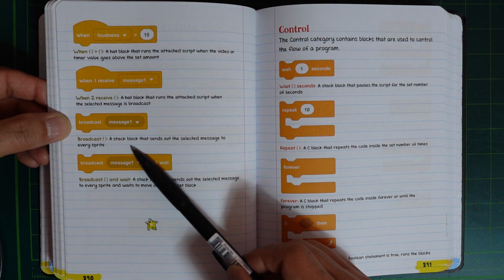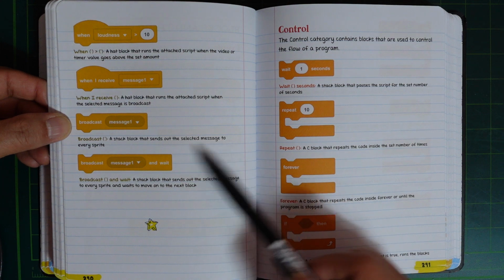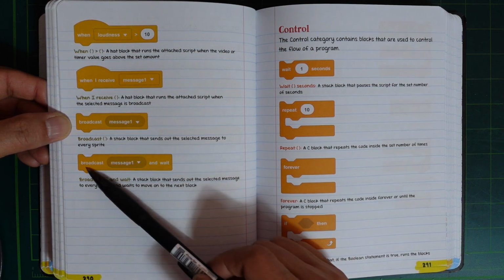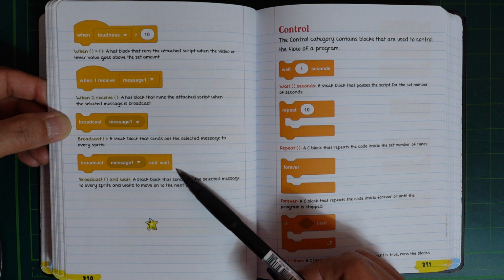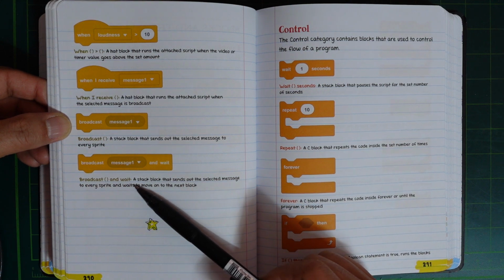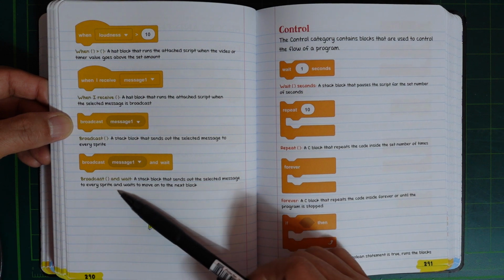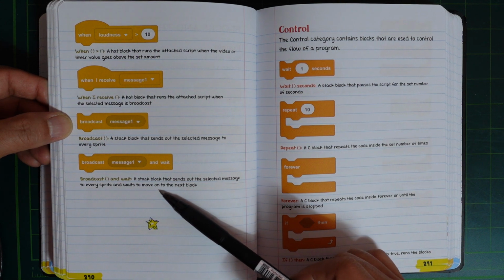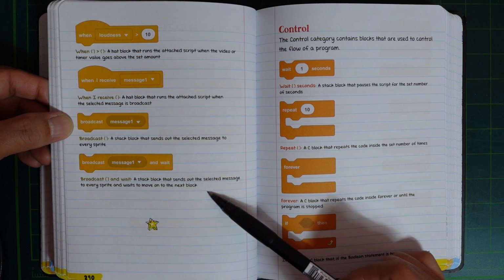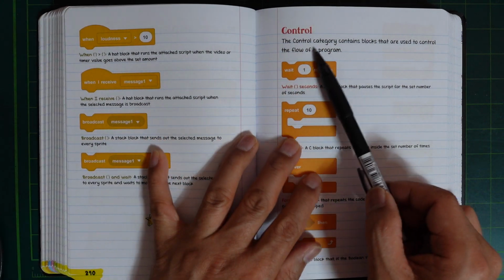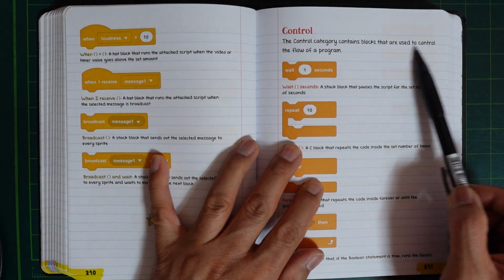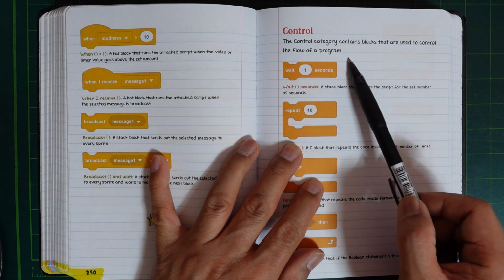Broadcast message 1. Broadcast, a stack block that sends out the selected message to every script. Broadcast message 1 and wait. Broadcast and wait, a stack block that sends out the selected message to every script and waits to move on to the next block. Control. The control category contains blocks that are used to control the flow of the program.